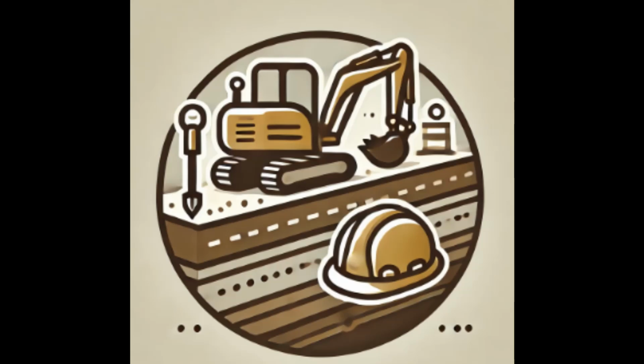Well, 1926.651 talks about walkways. If you've got people or equipment that need to cross over an excavation that's 6 feet or more above a lower level, you've got to have walkways with guardrails. It's like a little bridge over the excavation abyss.